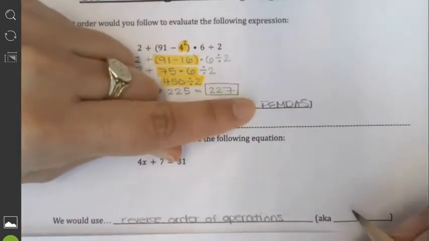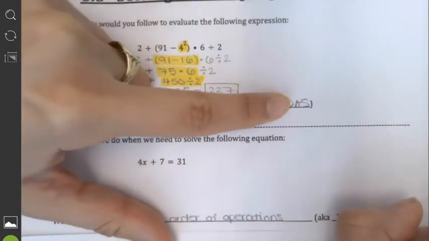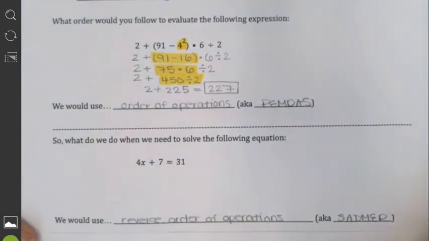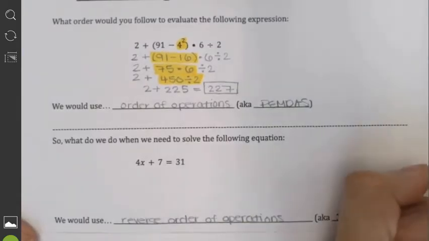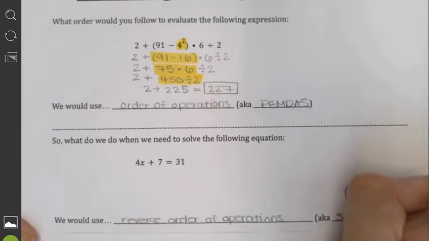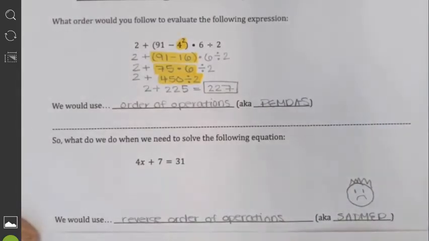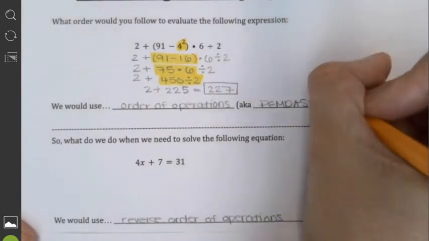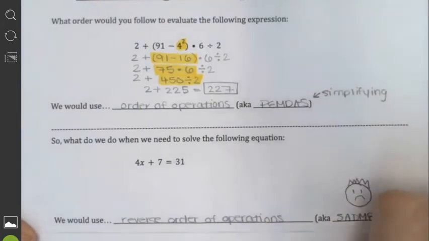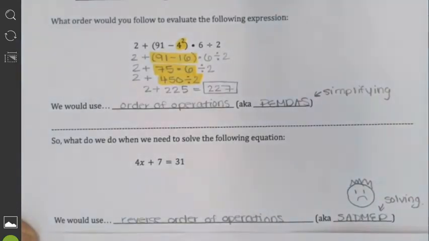And when we reverse the word PEMDAS, we end up with SADMEP. Just to remember that, some students like to draw a little face or a little doodle of SADMEP. So this is my SADMEP. Just for you to remember. So when we're solving for a variable, we use SADMEP. PEMDAS is used for simplifying. Okay, so let's go ahead and do that.